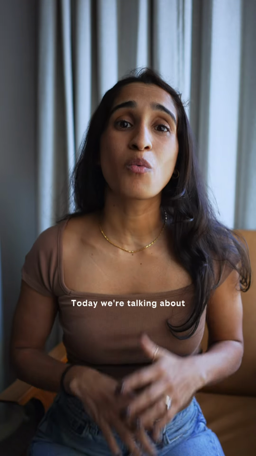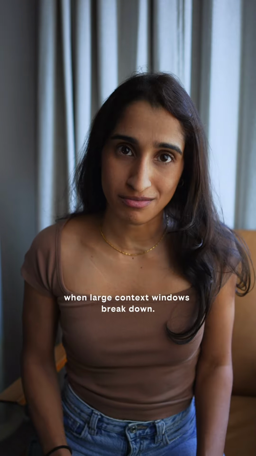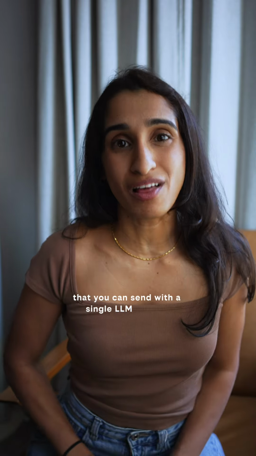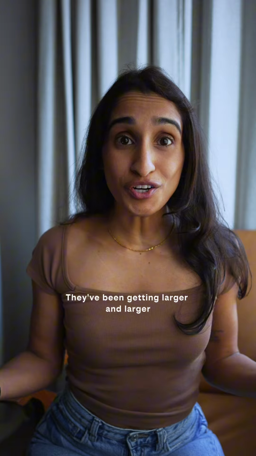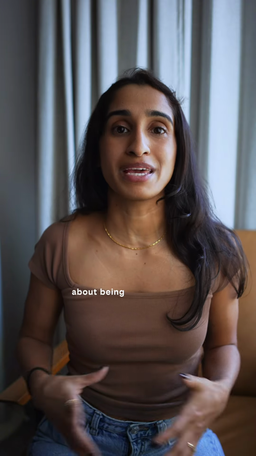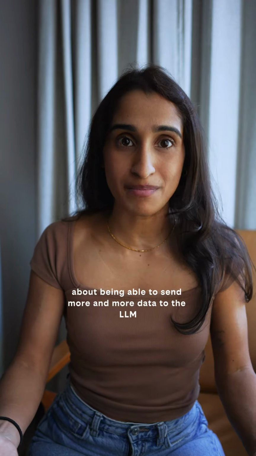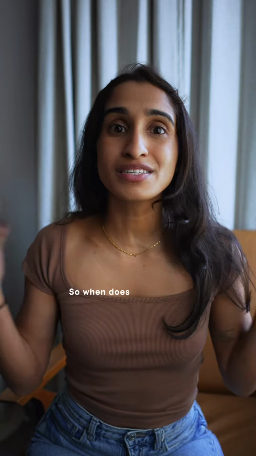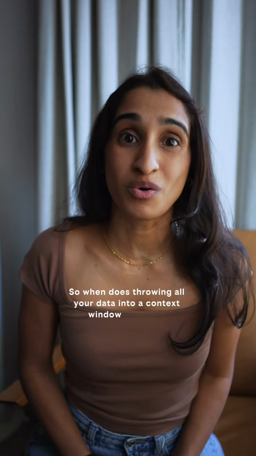Today we're talking about when large context windows break down. Context windows are the amount of data that you can send with a single LLM prompt. They've been getting larger and larger, so people have been really excited about being able to send more and more data to the LLM for a single call. So when does throwing all your data into a context window not work?